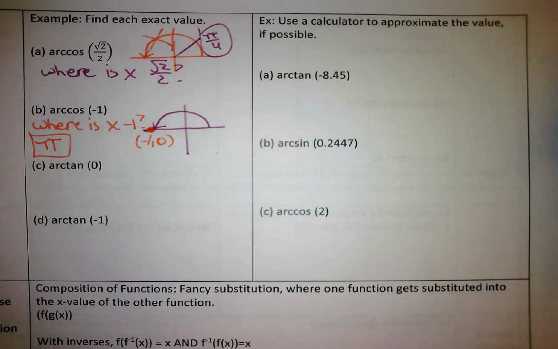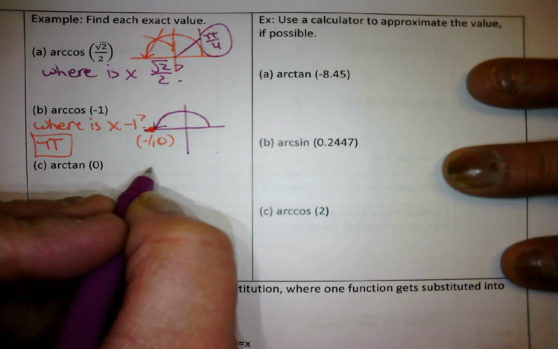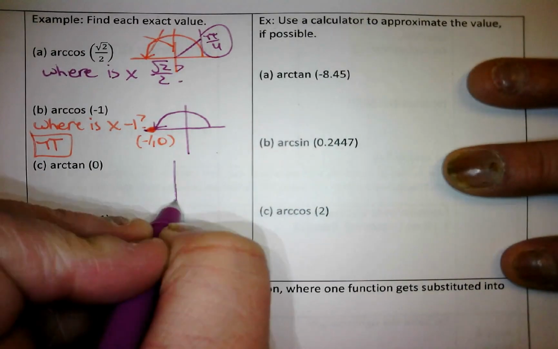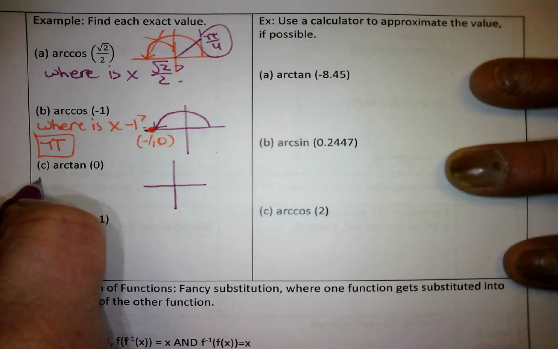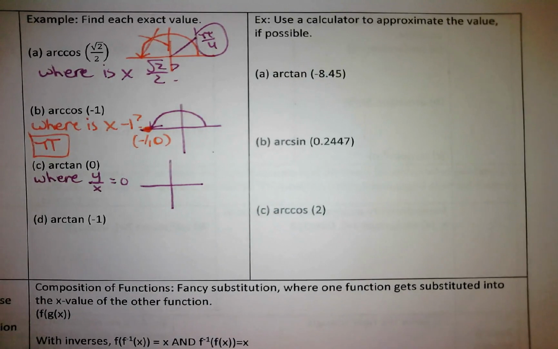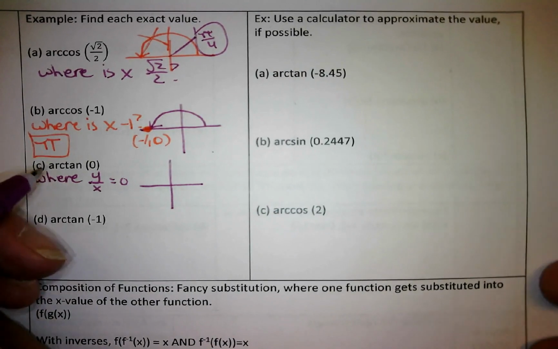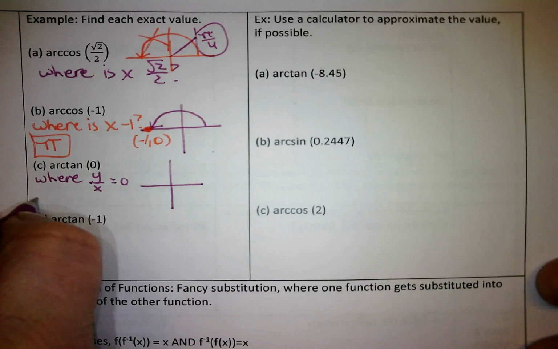Arc tangent of 0. So now we're looking for a spot where y/x equals 0, which means our y value has to equal 0.